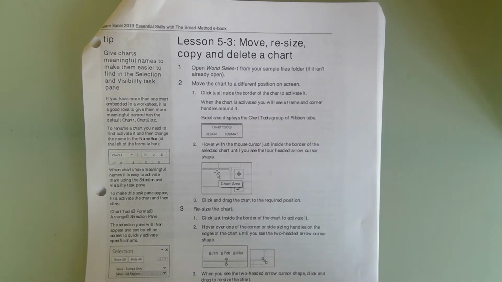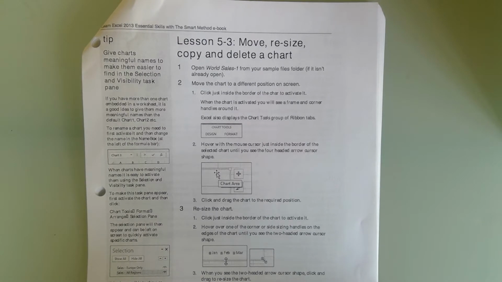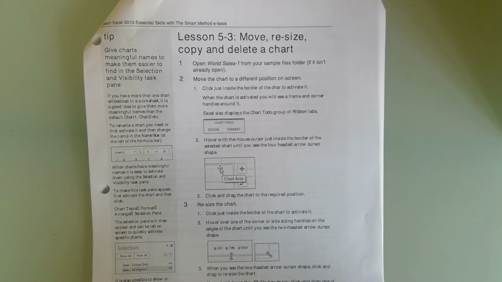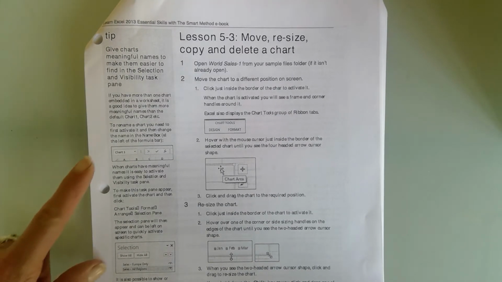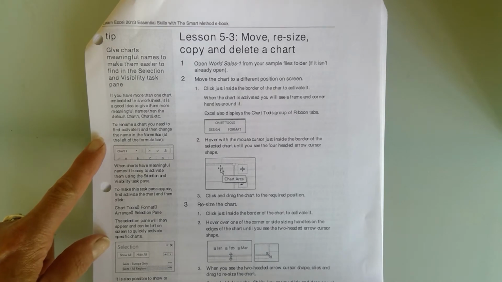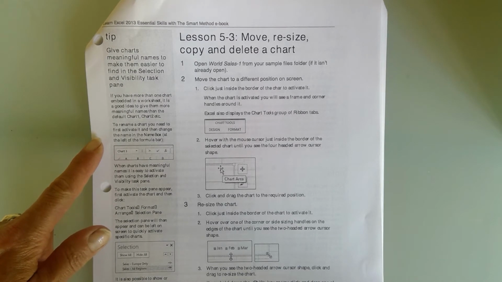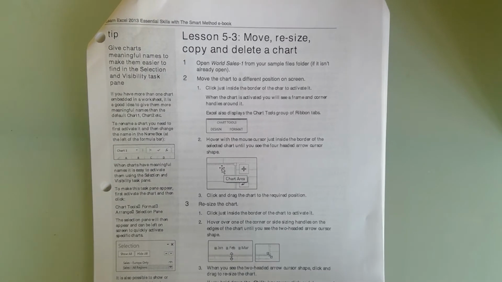Lesson 5.3 talks about moving, resizing, copying, and deleting a chart. It's important to note that when you get a lot of charts, it's very important that you give your charts meaningful names to make them easier to find. Because if you don't give them a good name, you'll always be confused as to what chart is what. So give your chart a meaningful name when you start creating charts. For this lesson, you can open World Series number 1.